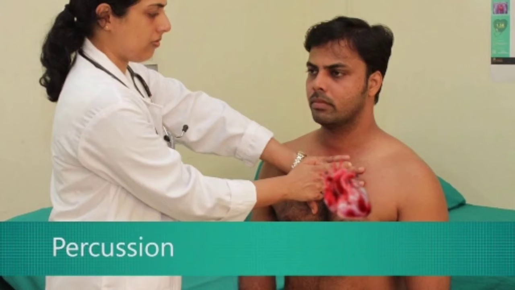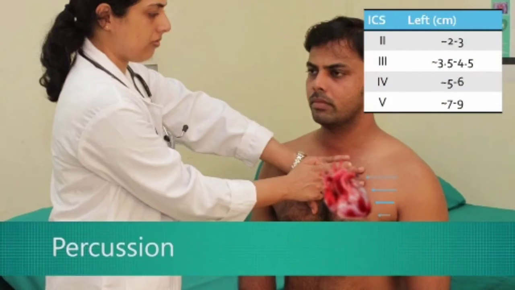Percussion is used to outline the borders of the heart. Starting with the left side of the chest, percuss from resonance toward cardiac dullness in the second, third, fourth, fifth, and possibly the sixth interspace. The normal values are as follows.